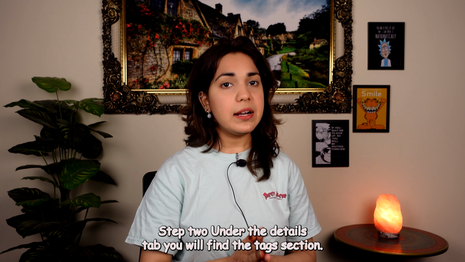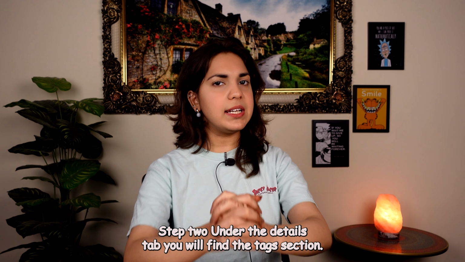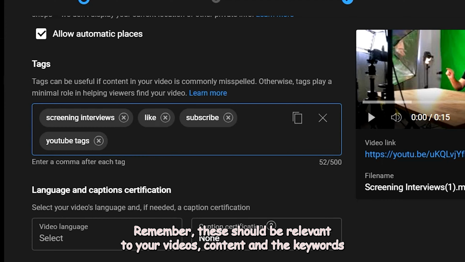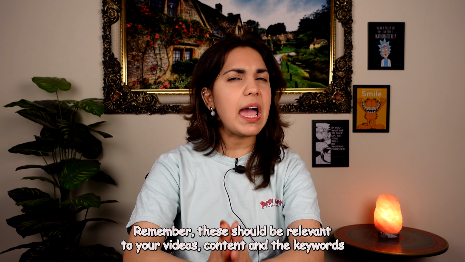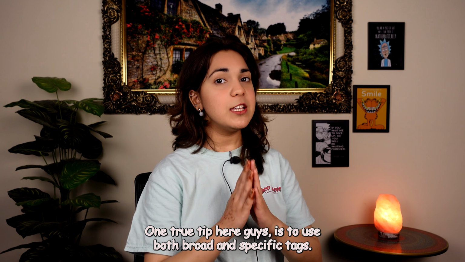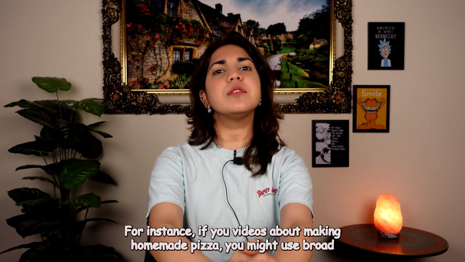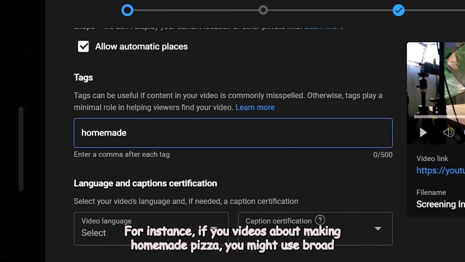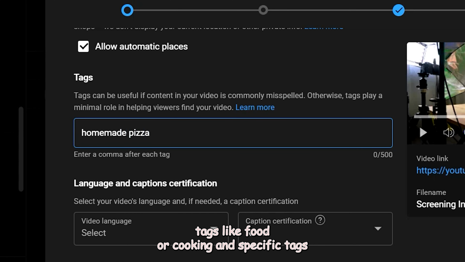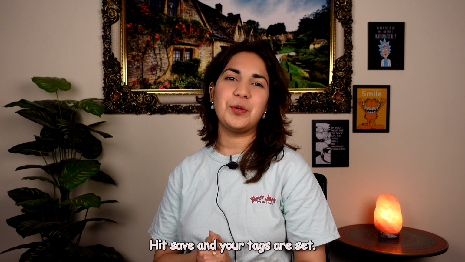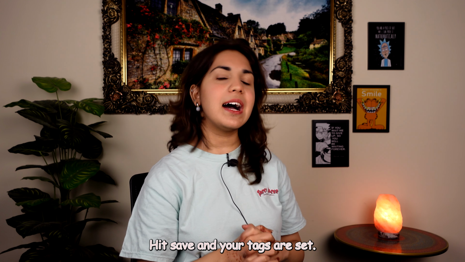Step 2. Under the Details tab, you will find the Tag section. This is where you add your tags. Remember, these should be relevant to your video's content and the keywords you are aiming for. One pro tip here, guys, is to use both broad and specific tags. For instance, if your video is about making homemade pizza, you might use broad tags like food or cooking and specific tags like homemade pizza recipe or DIY pizza. And there you go. Hit save and your tags are set.